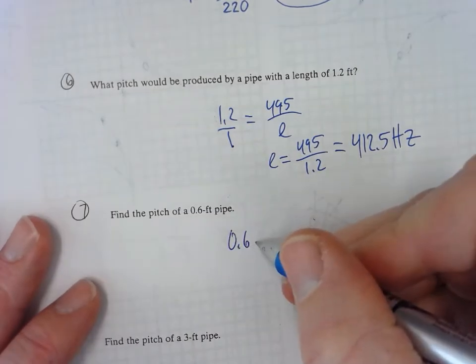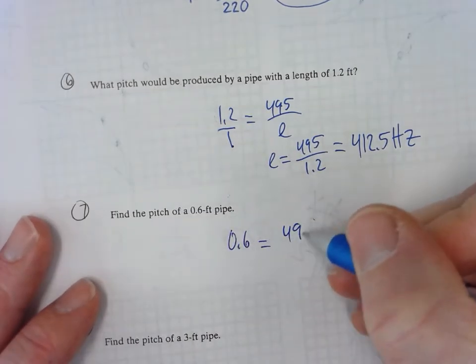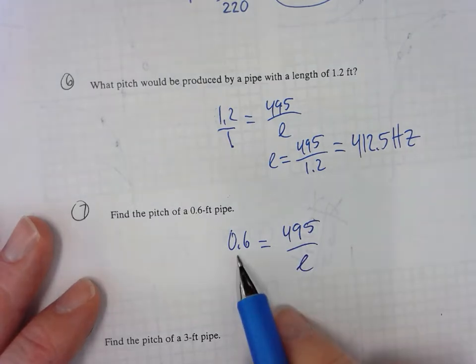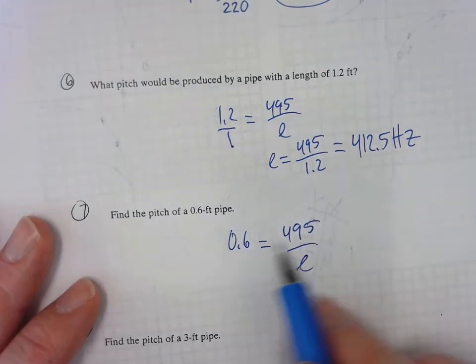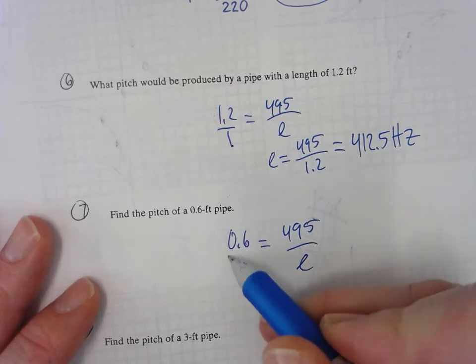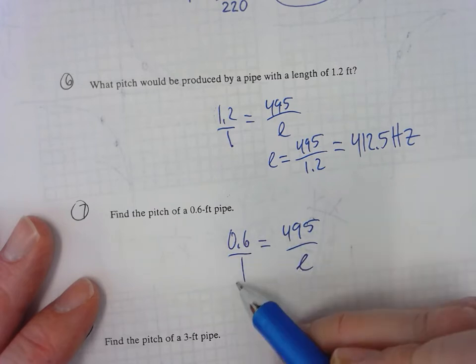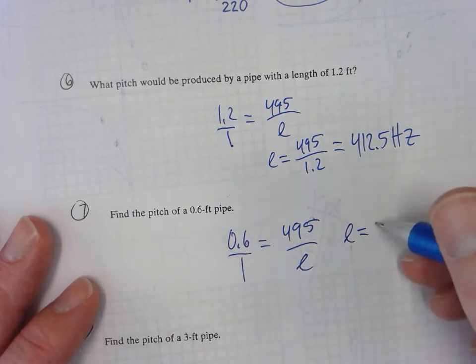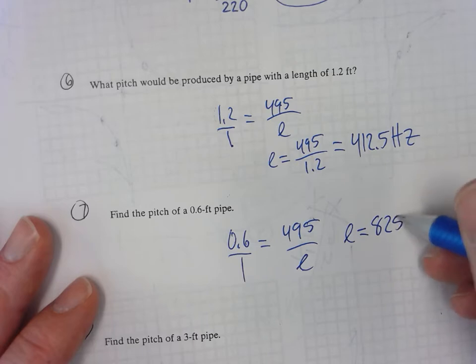Then the same question is again, 0.6 is equal to 495 over L, because it wants to know the pitch for a length of this much, and L is this many hertz. And then again, think of this as a proportion. This times this divided by that. L is equal to 825 hertz.